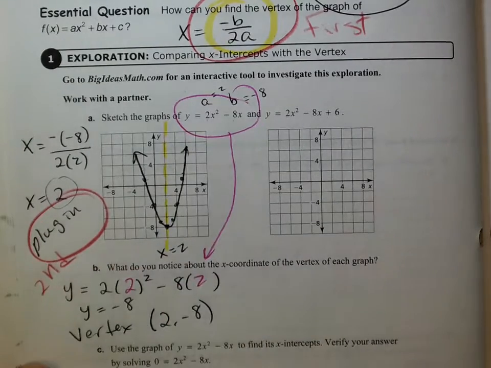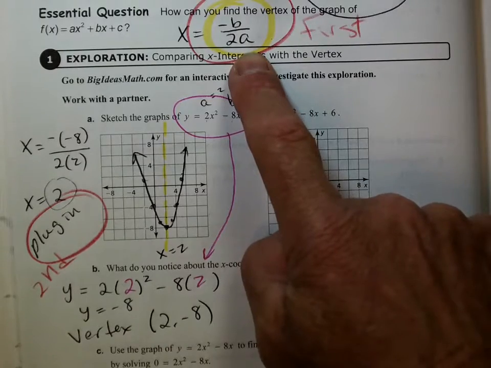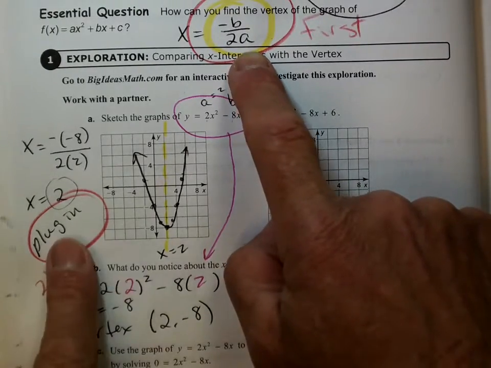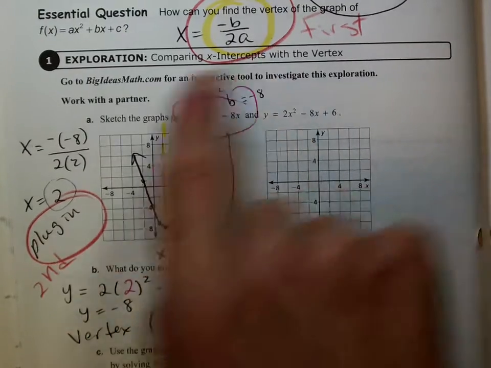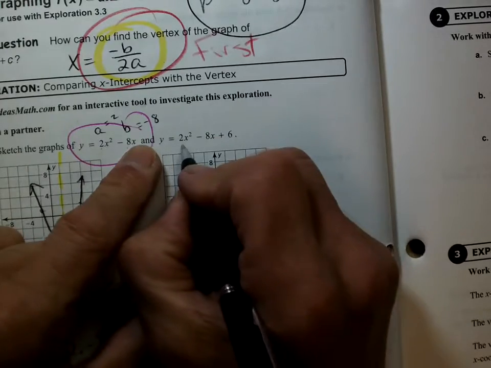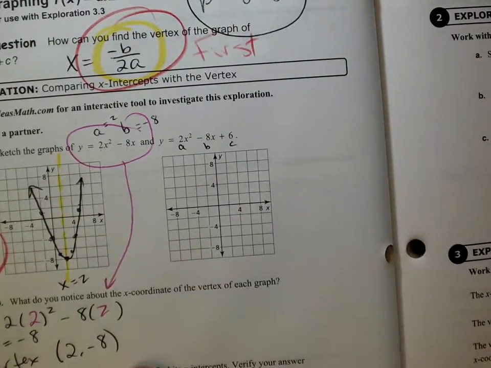Okay, let's do it again. First step, I use my little formula. I've got this little mini formula, negative b over 2a. I find the x value, and then I plug it in to find the corresponding y value. Okay, next example. Here's A, B, and C, right? There's A, B, and C.